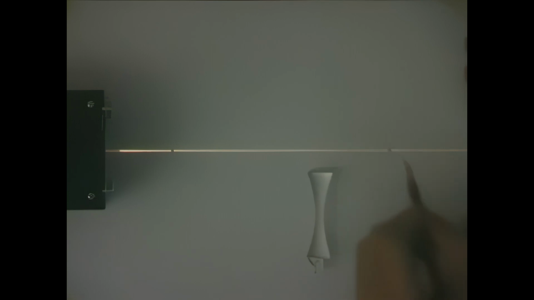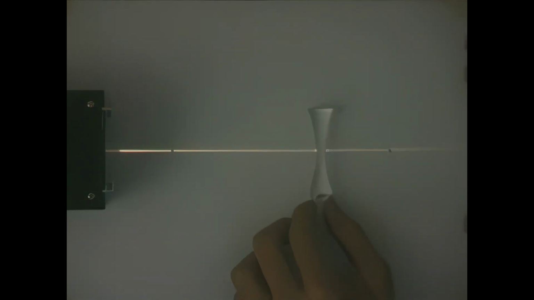First, draw the principal axis and mark the position of the concave lens.